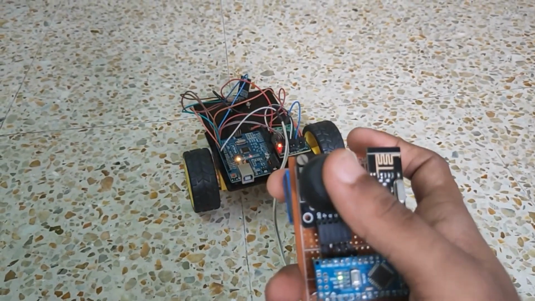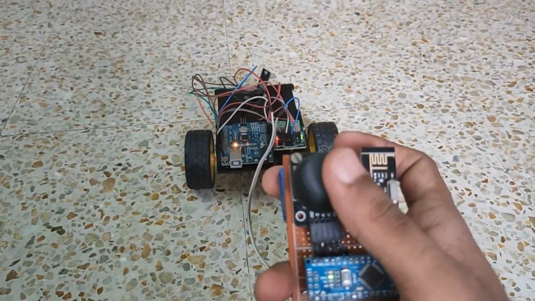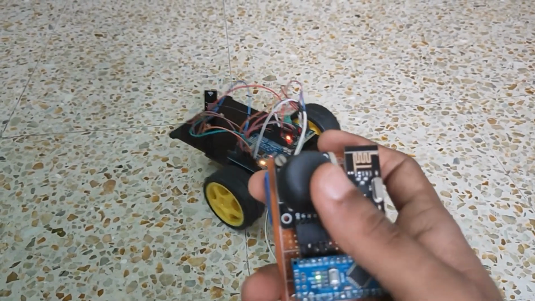I have given a link in the description for the transmitter and receiver code, but before using those codes, you need to install the libraries for the NRF module.